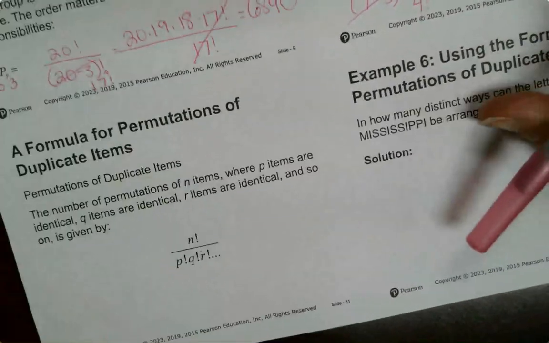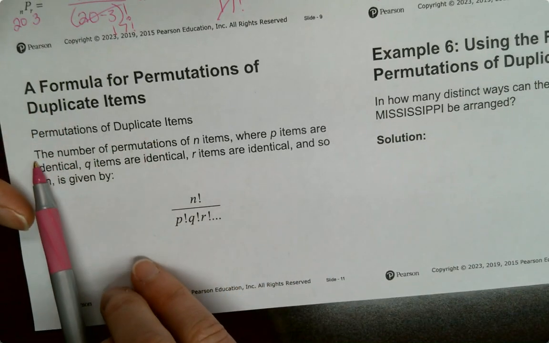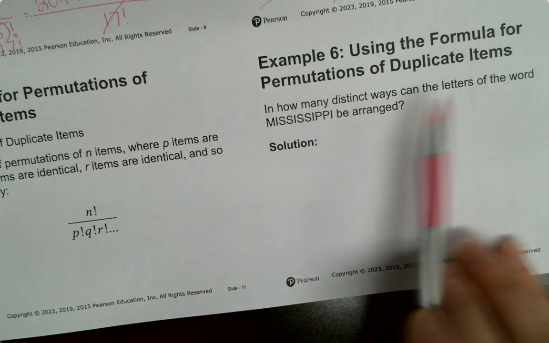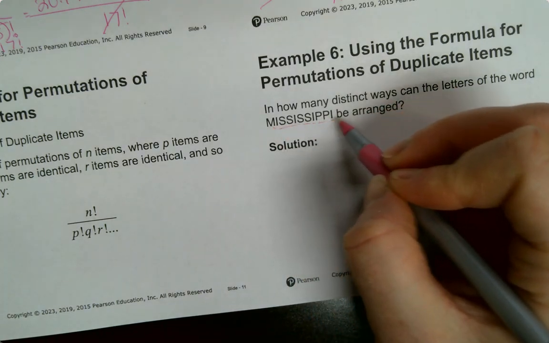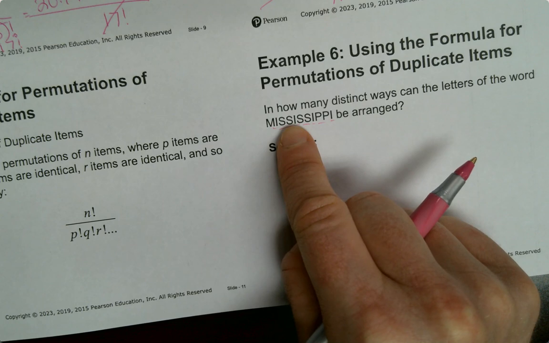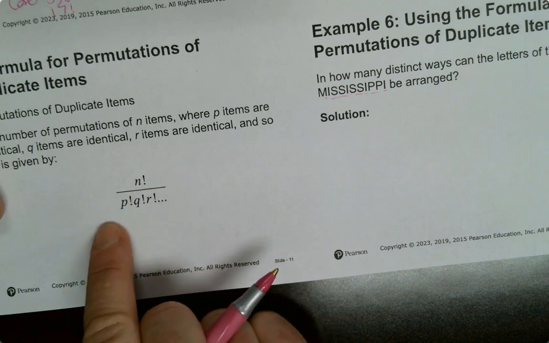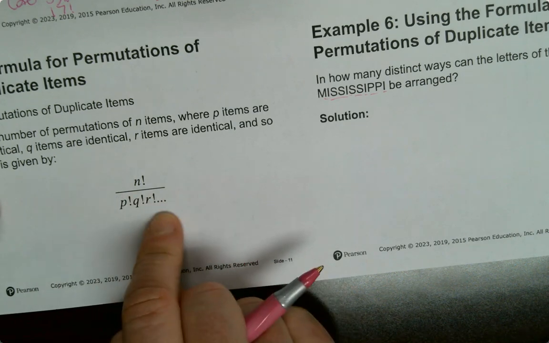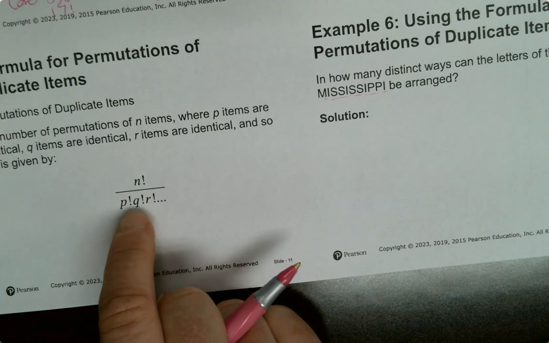Okay. One last type of problem that you're going to see is when you have duplicate items. Here is an example. How many distinct ways can the letters of the word Mississippi be arranged? So see how S's are repeated, I's are repeated, and P's are repeated? So it doesn't matter if it's this S or this S that comes first. That means the same thing. So we have to use a different kind of formula. It's N factorial over P factorial, Q factorial, R factorial, where P, Q, and R, or S, whatever it is, are the items, and the numbers are how many of those items there are.